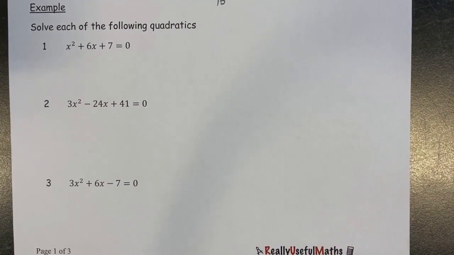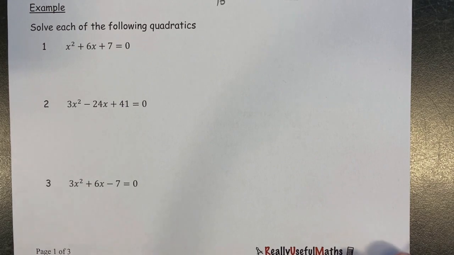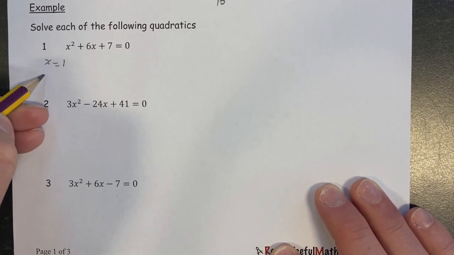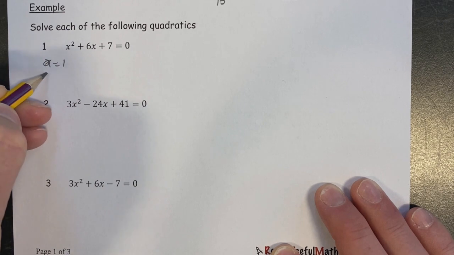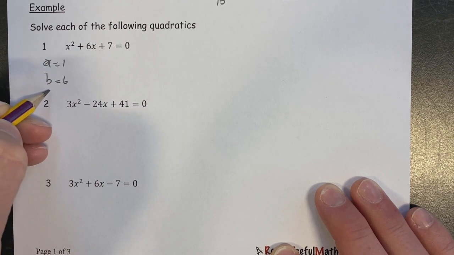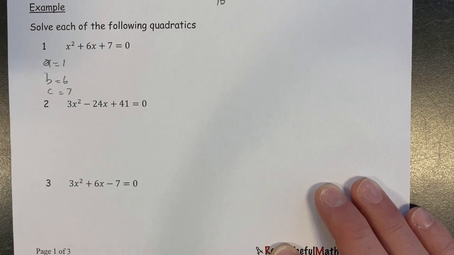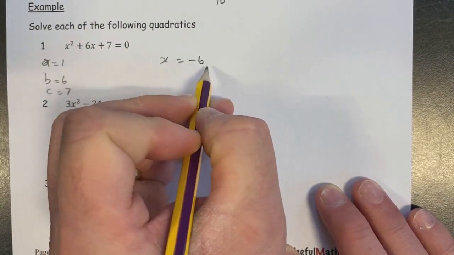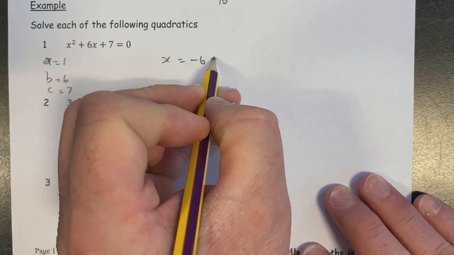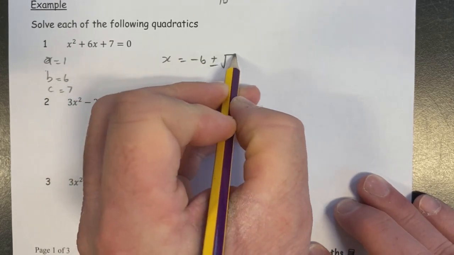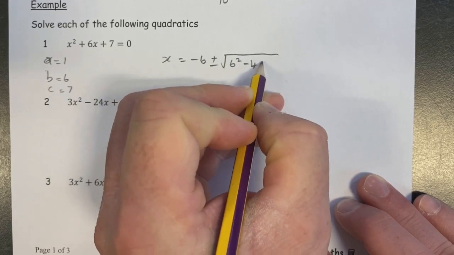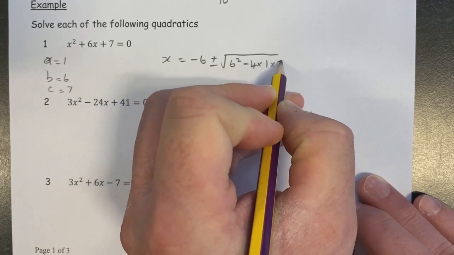Next block. So in this first one, we've got a equals 1, b equals 6, and c equals 7. So we have that x is equal to the negative of b, so minus 6, plus or minus the square root of b squared, so 6 squared, minus 4 times a times c.